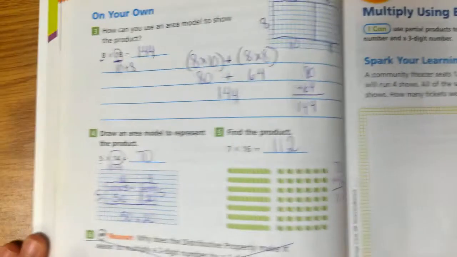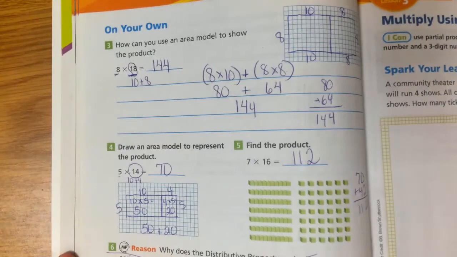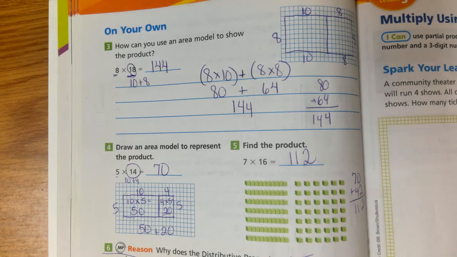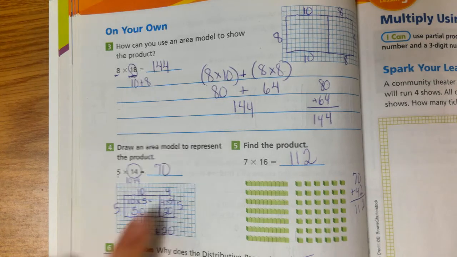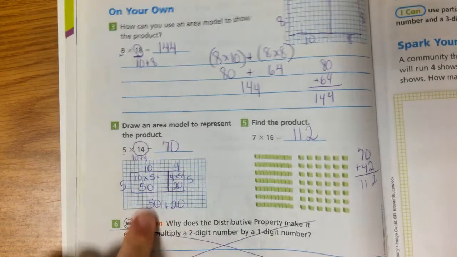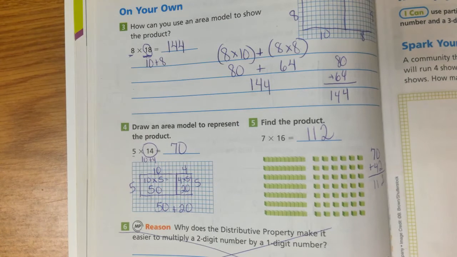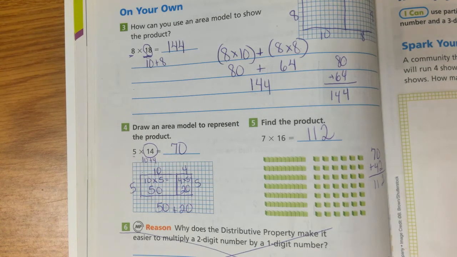So that's the beginning of using our area model, and then next week we'll be using expanded form, which is what we started to do here with our area model, and that's going to really help you figure that out.